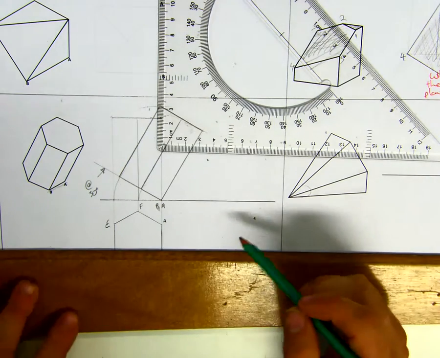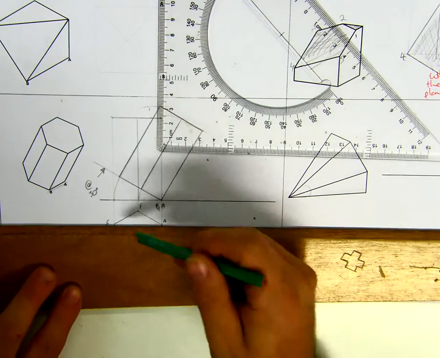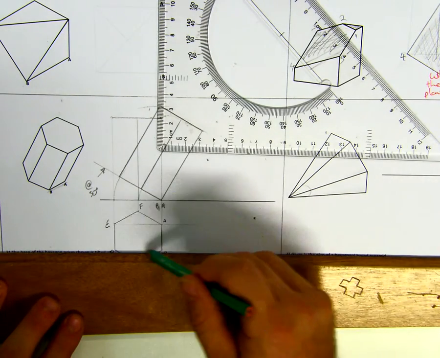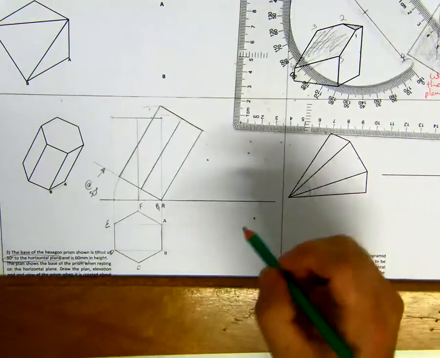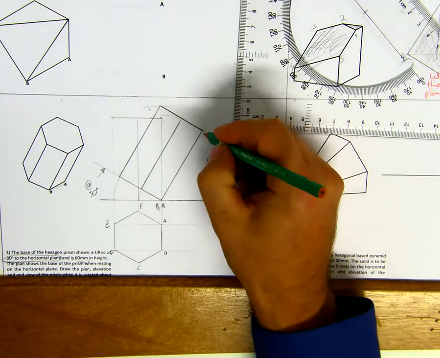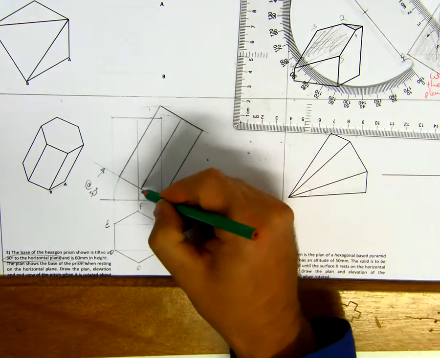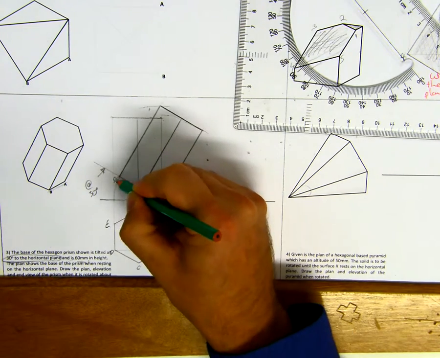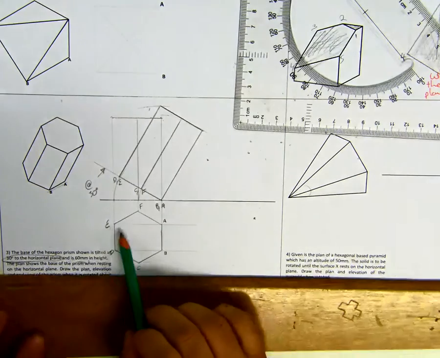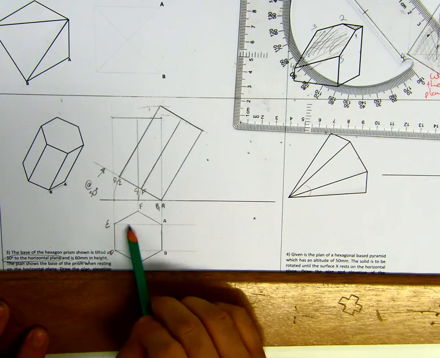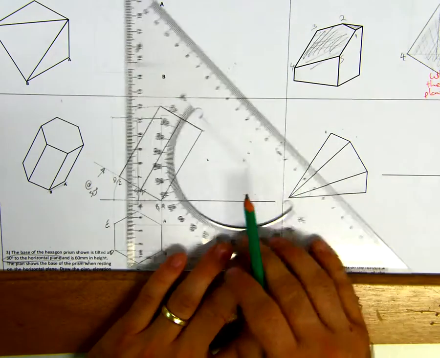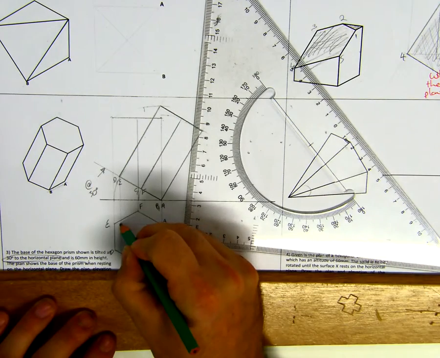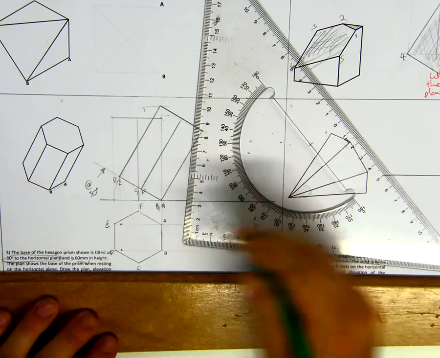So the first thing we're going to start then is we're going to bring E across, D and across. So we have C and F here, and D and E up here. So if E came across here, we bring down E and D to where they intersect in plan. That will give you one point here, one point here.